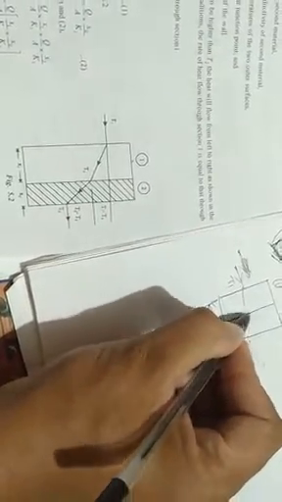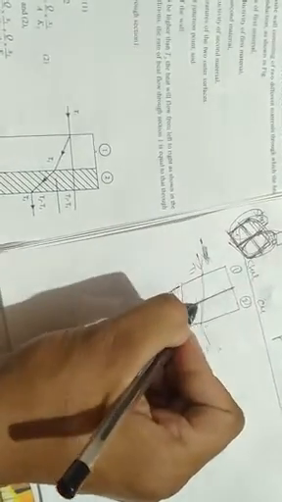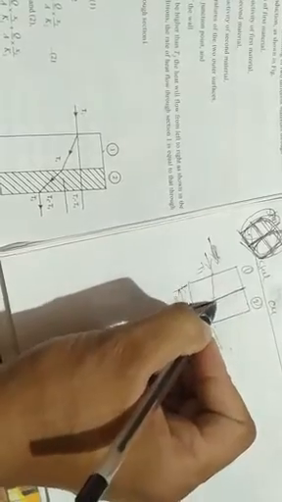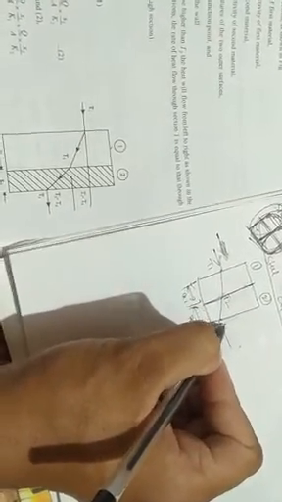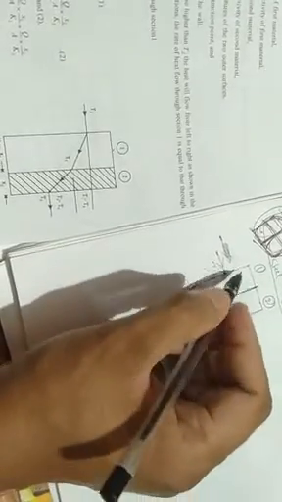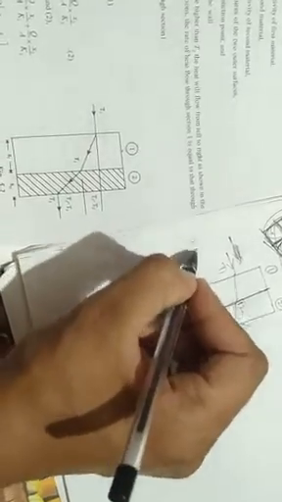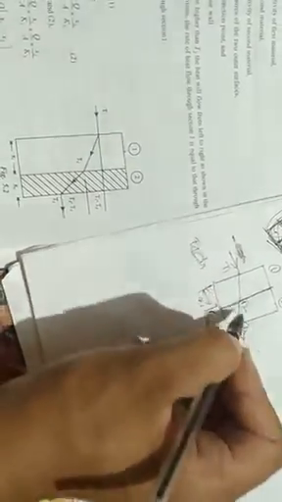So this is T1, and at this joining, I will join this steel and copper material, and at this area I will consider T2, and this area I will consider T3. So here, which one is the highest temperature? T1 is always the higher temperature and T3 is the lowest temperature, isn't it?